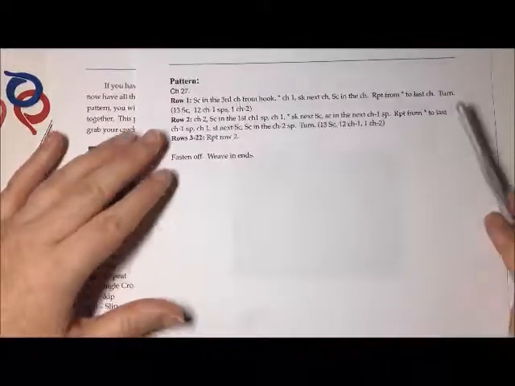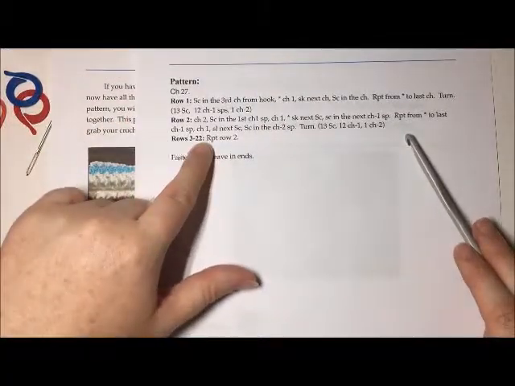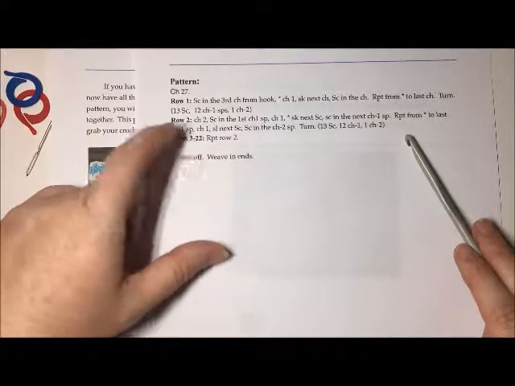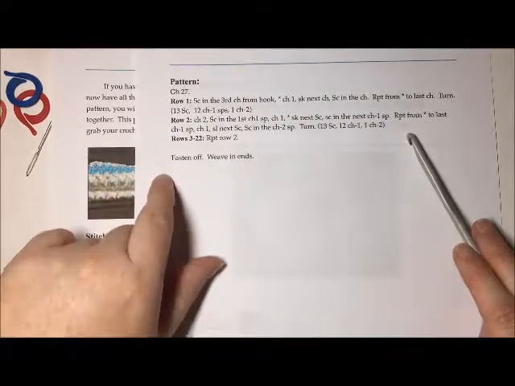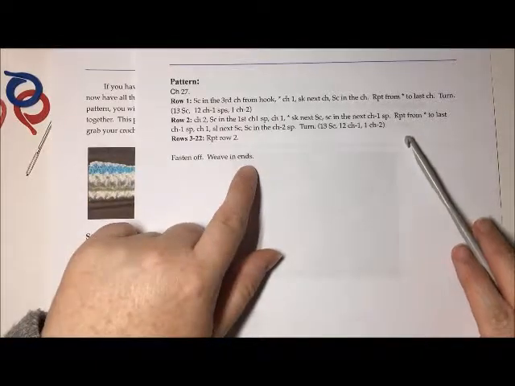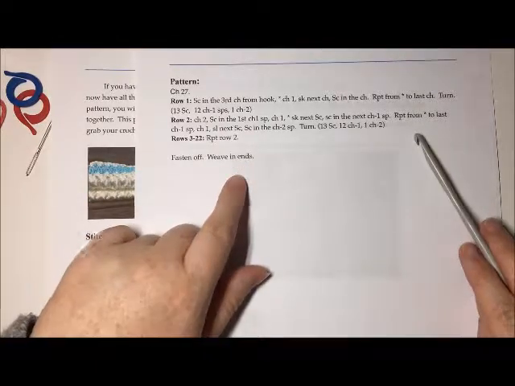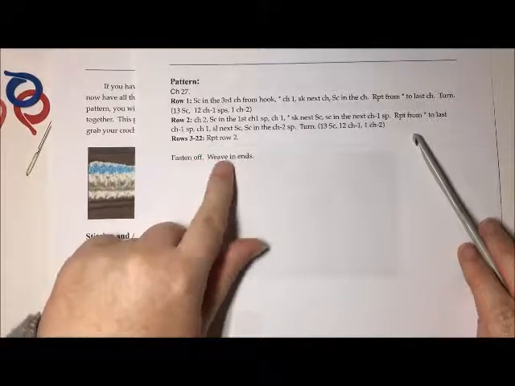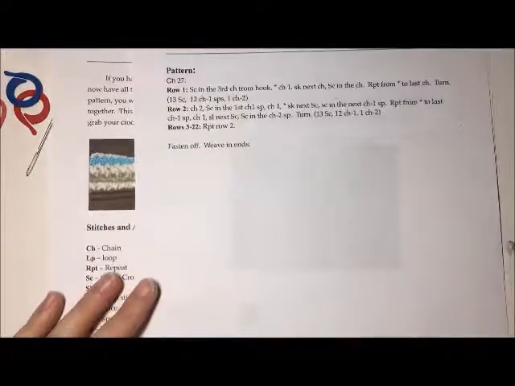Then finally, after you complete the crochet pattern, this pattern has 22 rows. After you complete your 22 rows, it will ask you to fasten off and probably to weave in your ends. And again, at a later tutorial, I will go over with you how to do that.